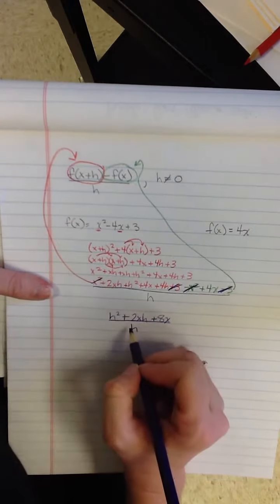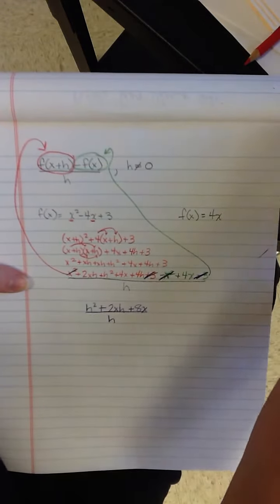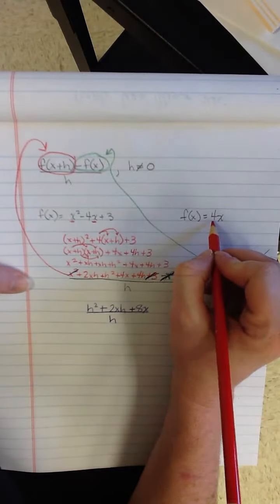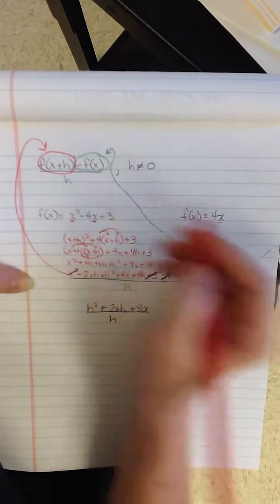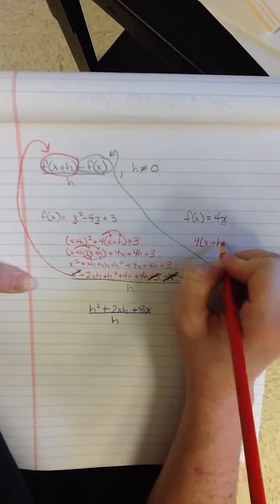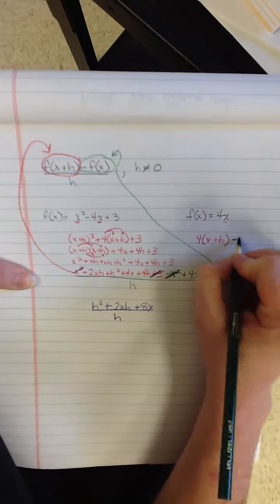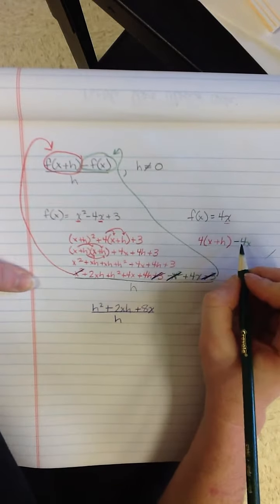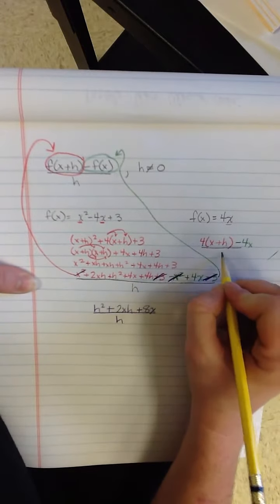Now, these are the more complicated of the problems. This one over here is a little simpler, but the process is the same. The first step is to replace x with x plus h. So this would be 4 times x plus h. The second step is to make your function negative and tack it on the end. And then all of that would be over h.